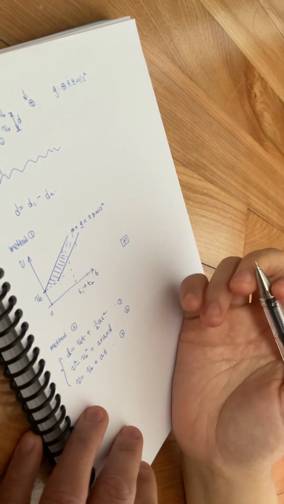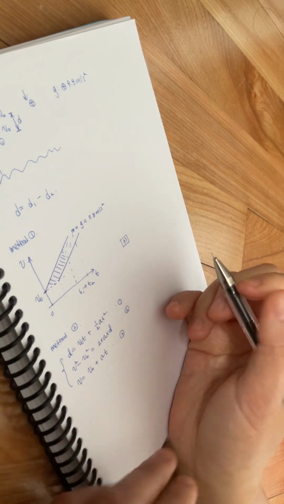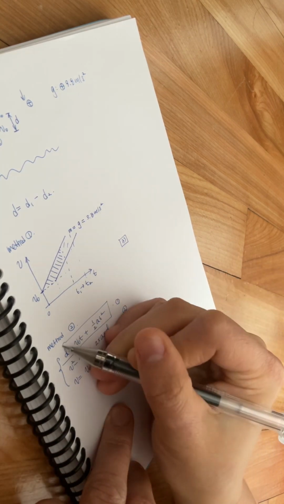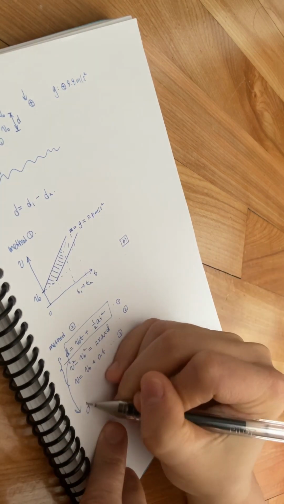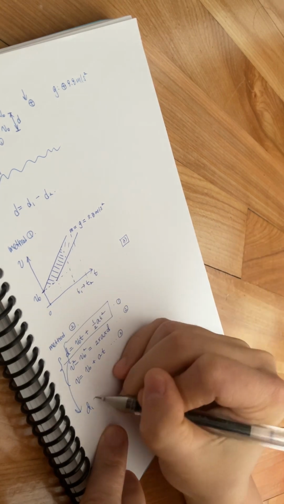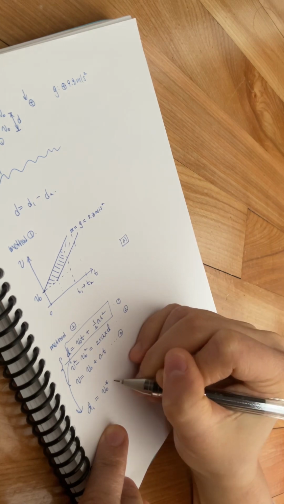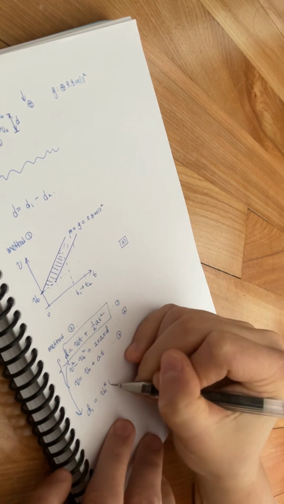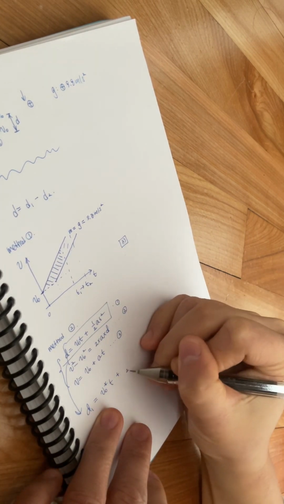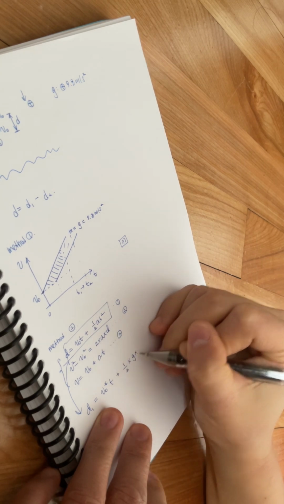So let's take d out. Let's say d1, the distance traveled by the first rock, is v0 t, v0 times the time, whatever time that is, plus 1/2 times g times t squared.